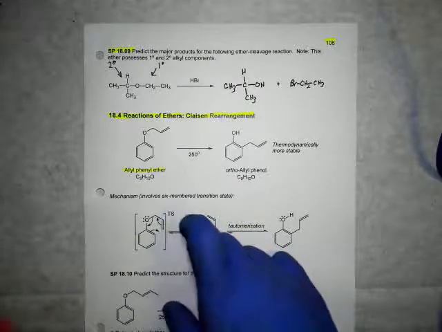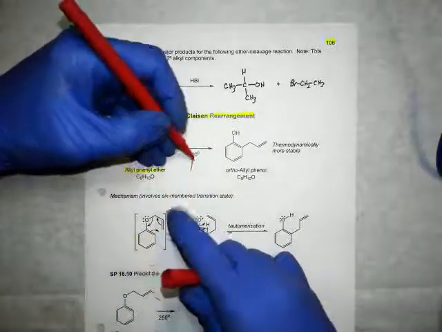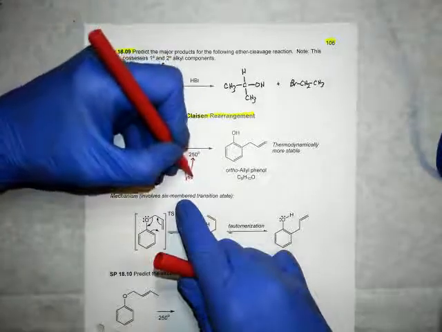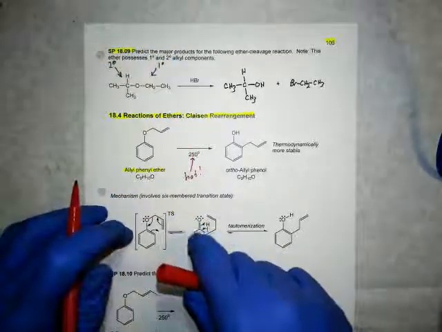Now, what's going to happen is we're going to subject this reaction to extremely high temperature. In fact, we're going to heat it up all the way to 250 degrees. That's really hot, okay? And so what we're going to see is a rearrangement.